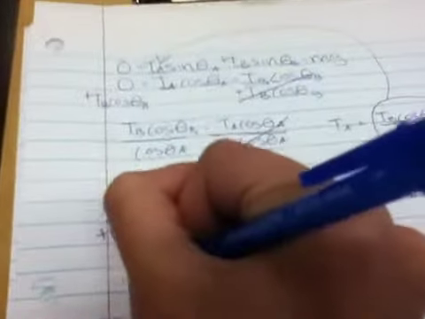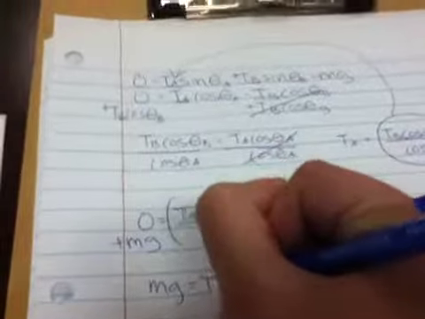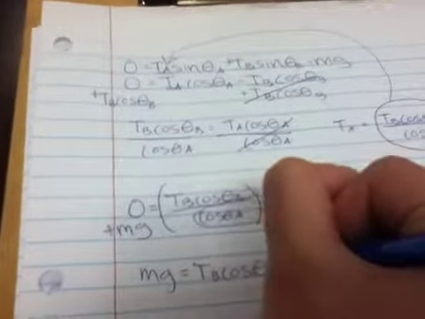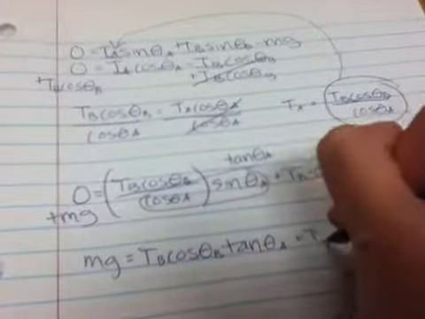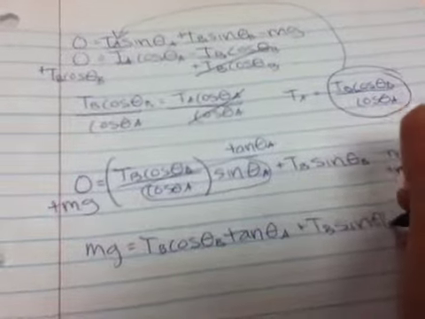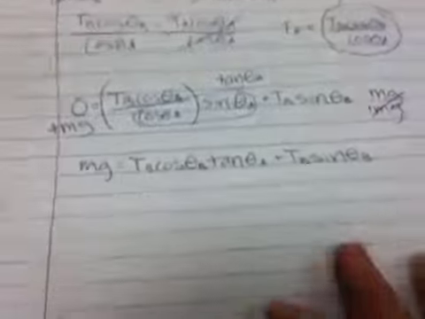So we end up with the equation of mg equals TB cosine theta B tangent theta A plus TB sine theta B. And we're trying to get T of B all by itself, so we need to take it out of these two terms right there.